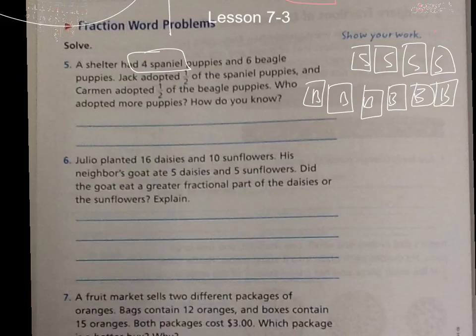Okay, and it says Jack adopted half of the spaniels, and Carmen adopted half of the beagles, half of 6. So who adopted more puppies? Well, Carmen adopted more because half of the whole of 6 is 3. Half of the whole of 4 is only 2. So Carmen adopted more puppies. She has 3, and Jack only has 2.